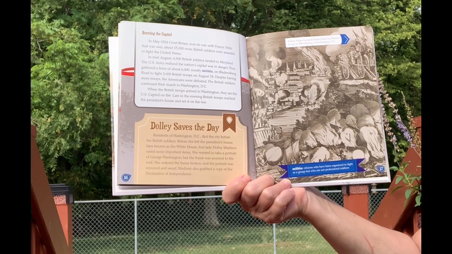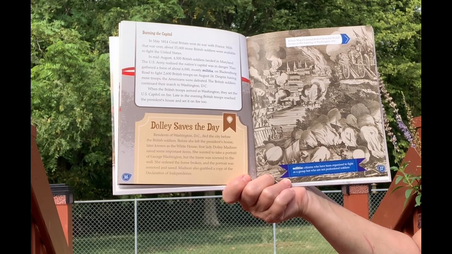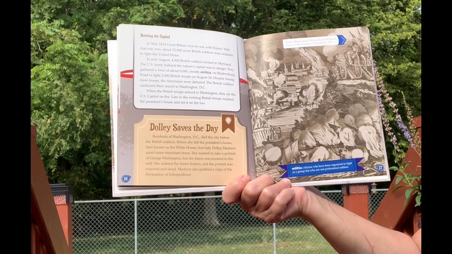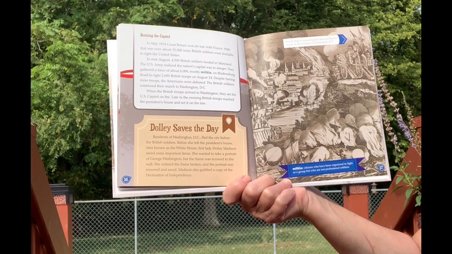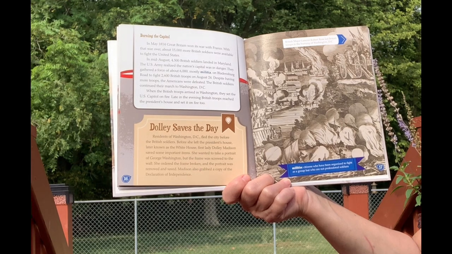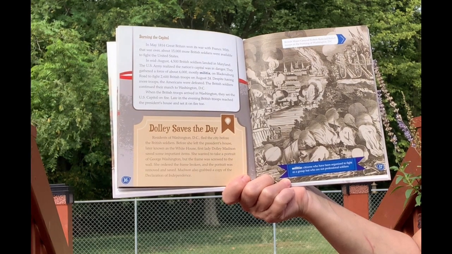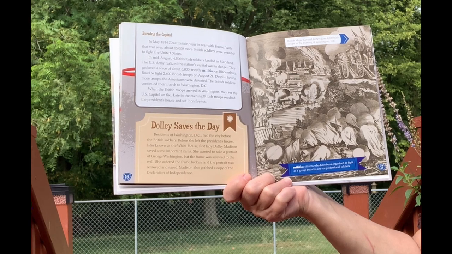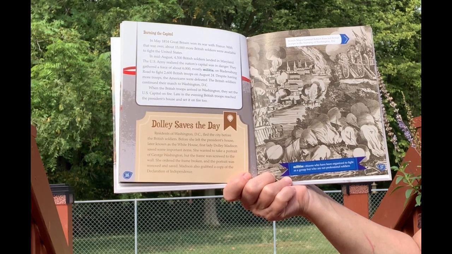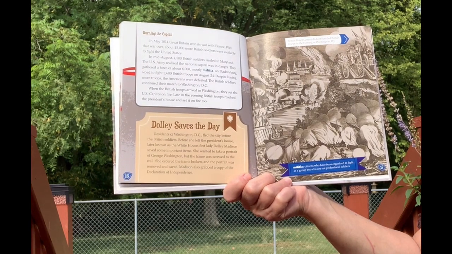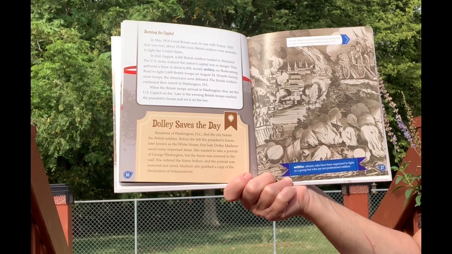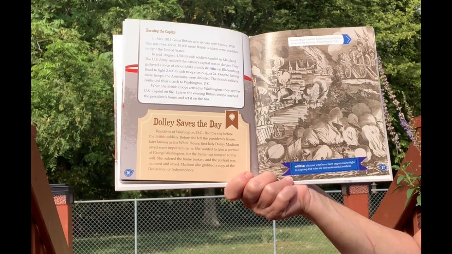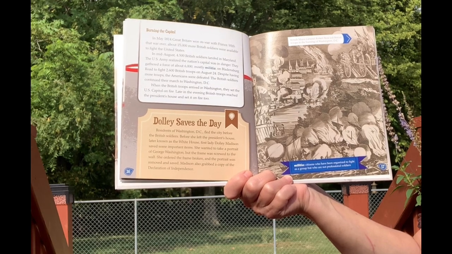They gathered a force of about 6,000, mostly militia, on Bladensburg Road to fight 2,600 British troops on August 24th. Despite having more troops, the Americans were defeated. The British soldiers continued their march to Washington, D.C. When the British troops arrived in Washington, they set the U.S. Capitol on fire. Late in the evening, British troops reached the president's house and set it on fire.